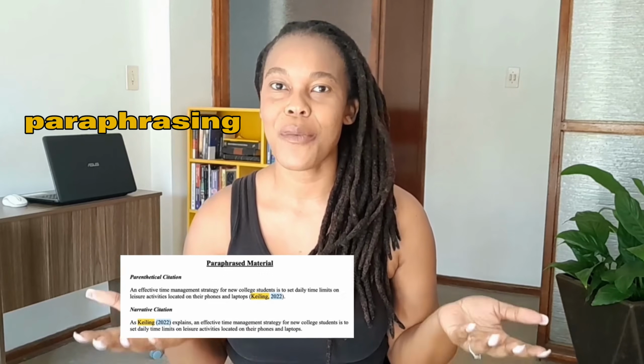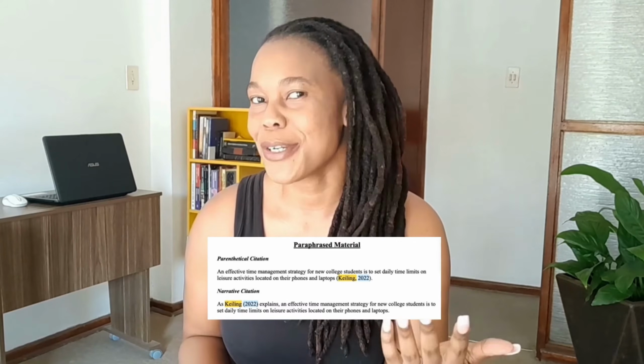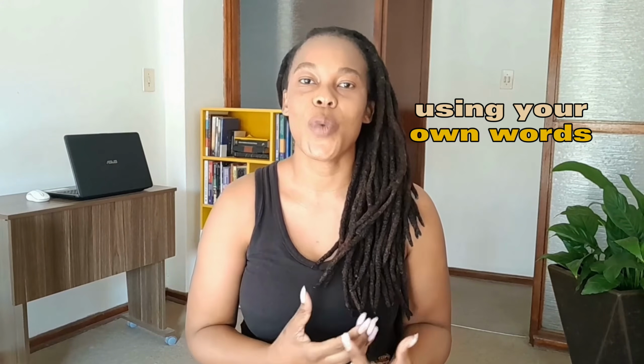Now, let's move on to paraphrasing. This is an instance where you are reading a book or a journal article, or you're just scrolling through a website and you come across a line or a sentence or even a short paragraph that captures the idea that you want to use in your paper. However, you want to express the same idea using your own words because you want to communicate it in your own writing style, or you want to weave it into the context of your paper.